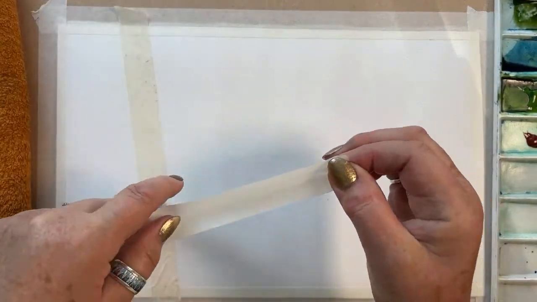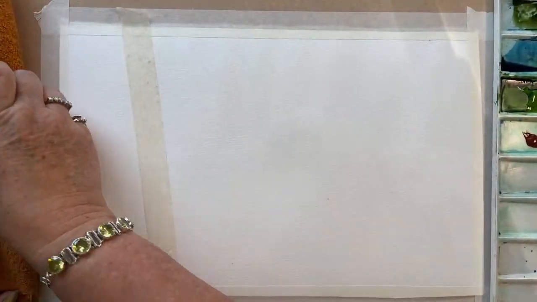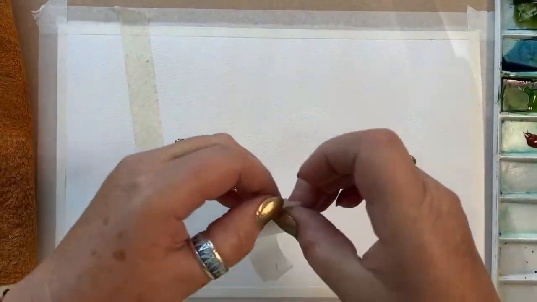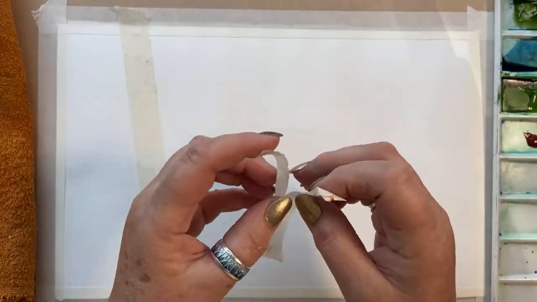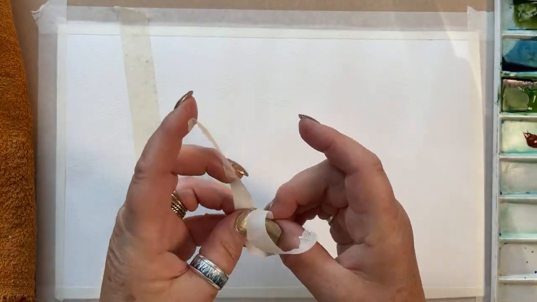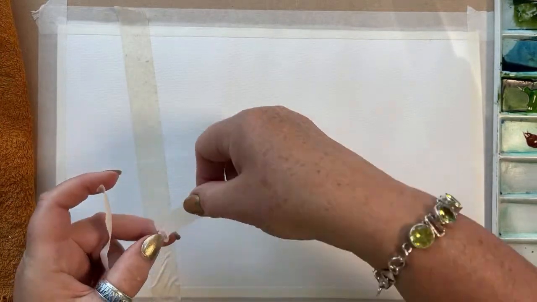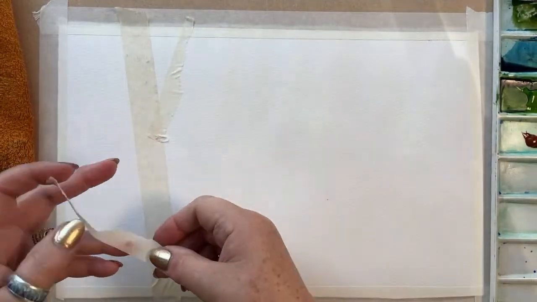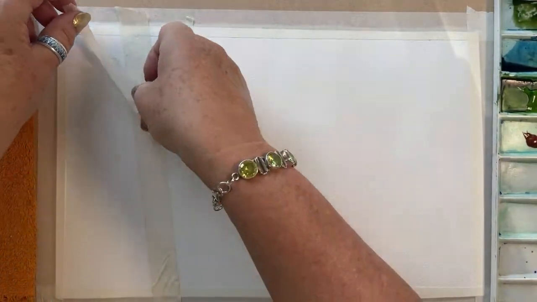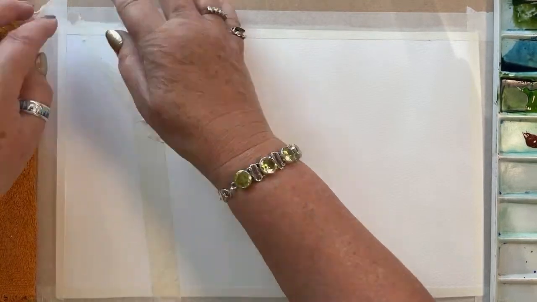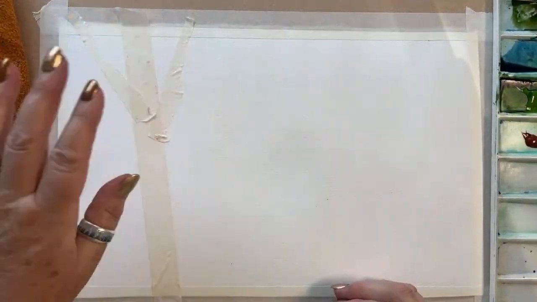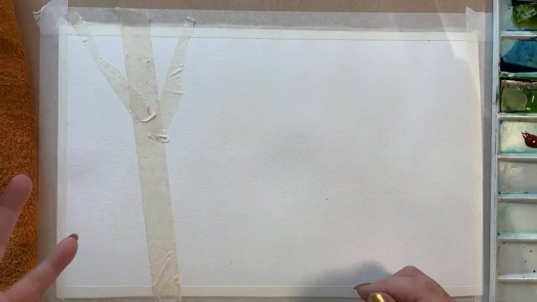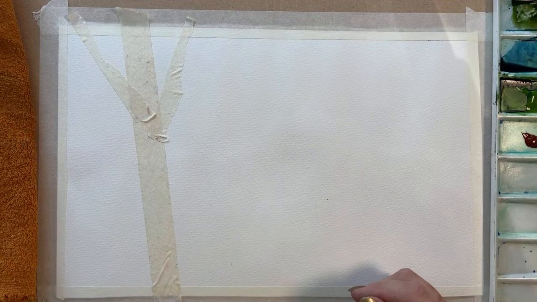I want another piece like this. And I'm going to zap it again with my cloth. And this time I want to tear it. And it doesn't matter how it tears, but I want to tear it down because this time I'm going to use that for a branch. I'll have one there. I'm going to have one, I think I'll go up a bit there. And they're going to be 2 branches on my tree. And that will reserve the white paper and give us the chance to go in and work on that later, which is just what we want.